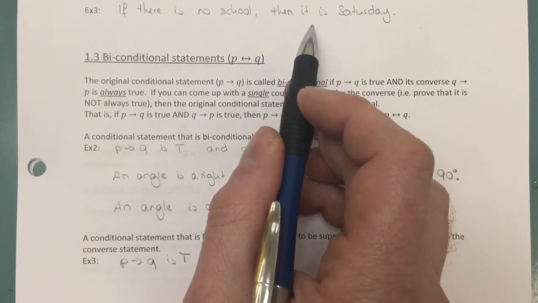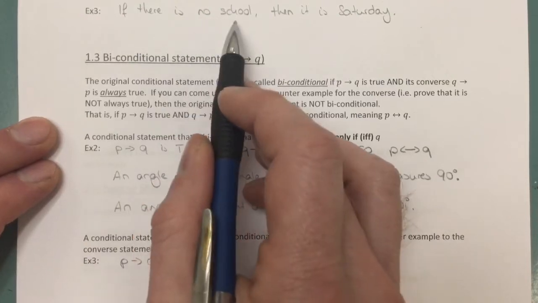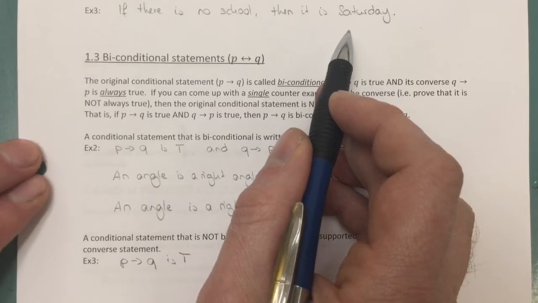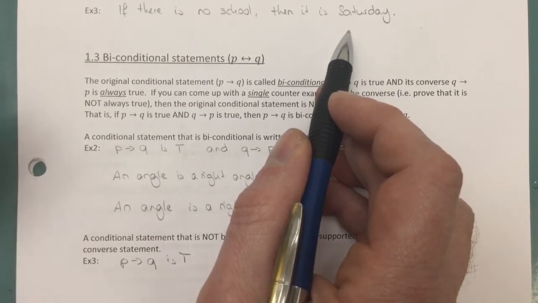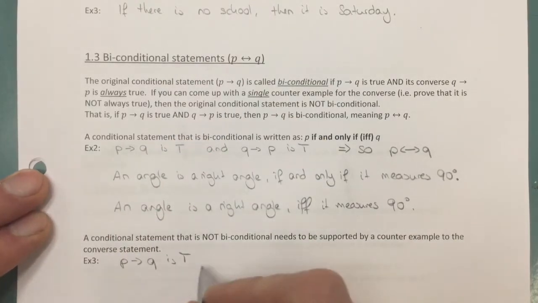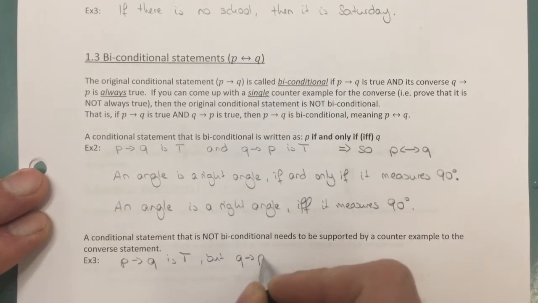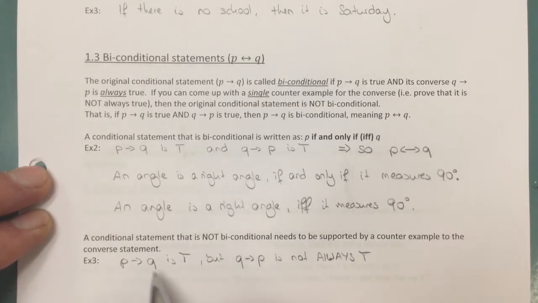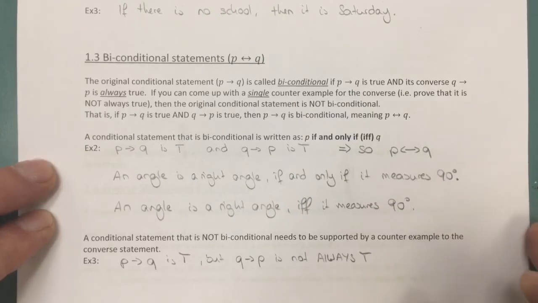The reason why that is not true is because you could have no school also on a Sunday or on a snow day. So this is not always true. Q to P is not always true. The converse is not always true. And so therefore, this is not biconditional.